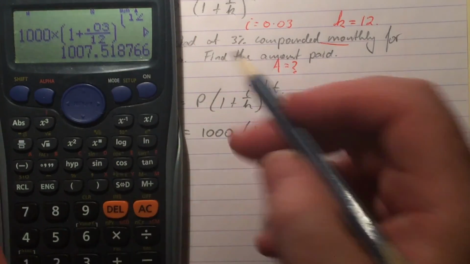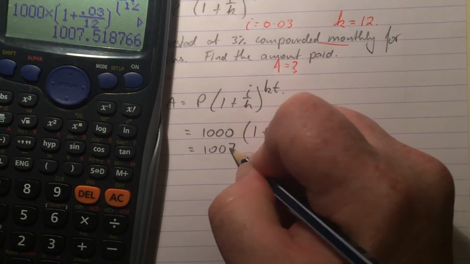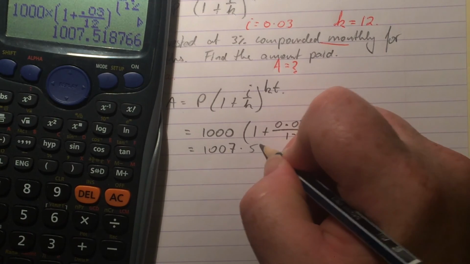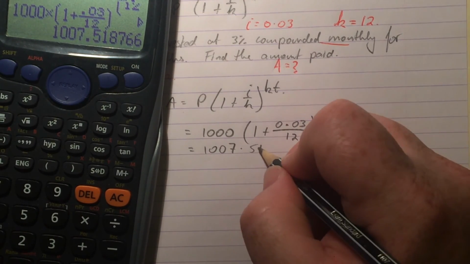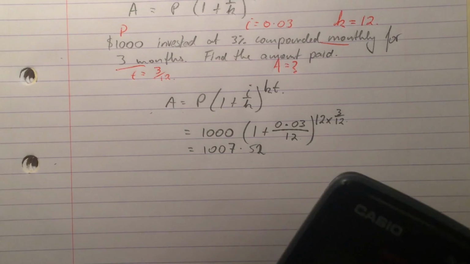So our formula gives us an amount of $1,007.51, 52 cents for 3 months. And that's compound interest.